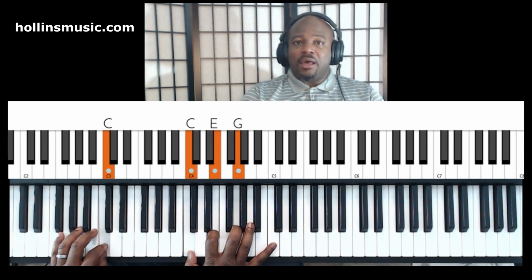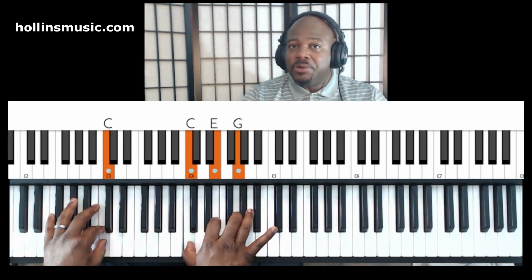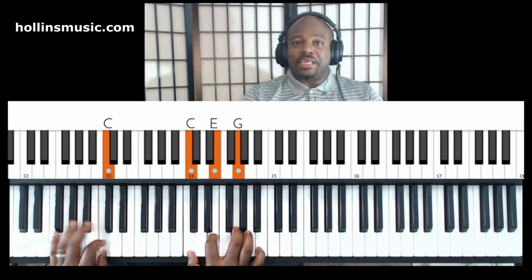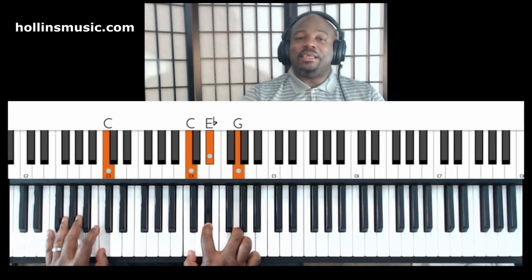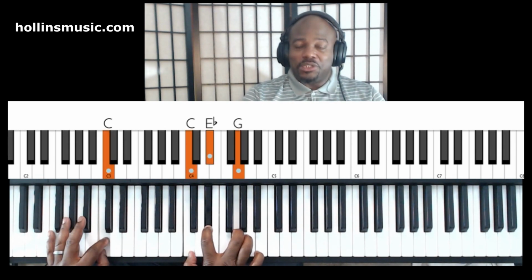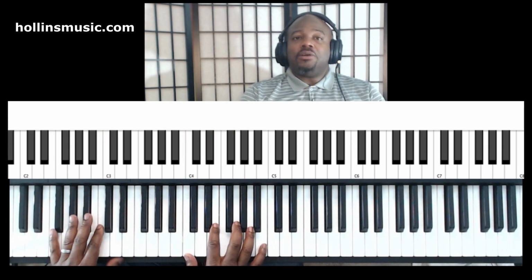We're going to now create a minor chord. In order to do that, we take the middle note with the right hand and move it down 1 half step. And so we move like that, it makes it minor. Okay, so just remember that. Let's go to the next chord.